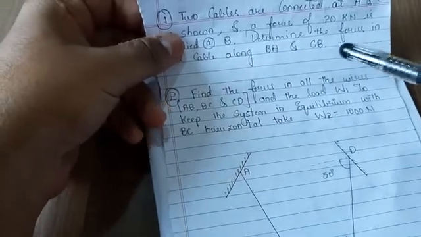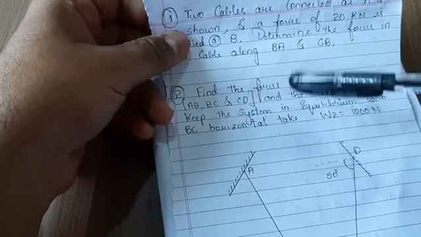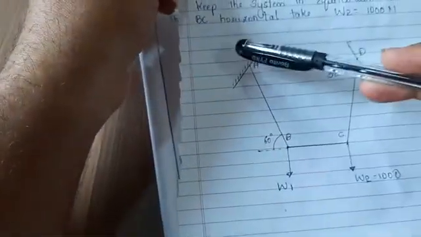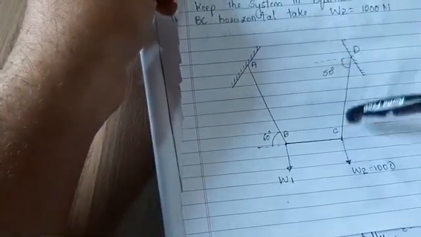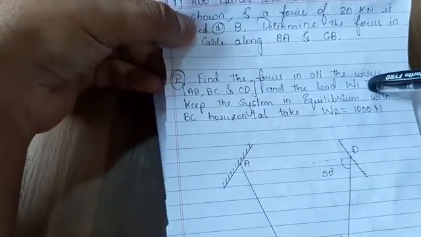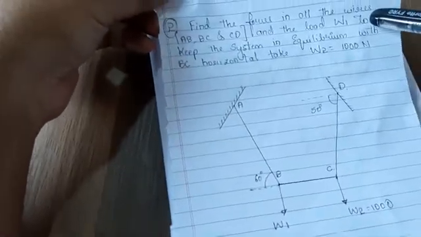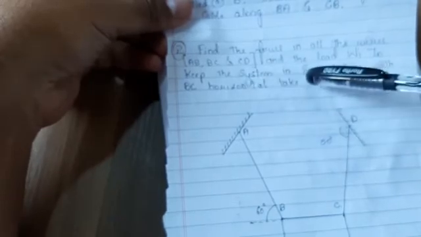So what is the second problem? Find the forces in all the wires AB, BC and CD, and the load W1, to keep the system in equilibrium with BC horizontal.